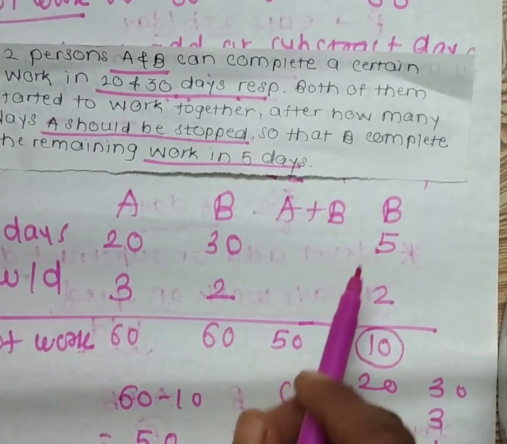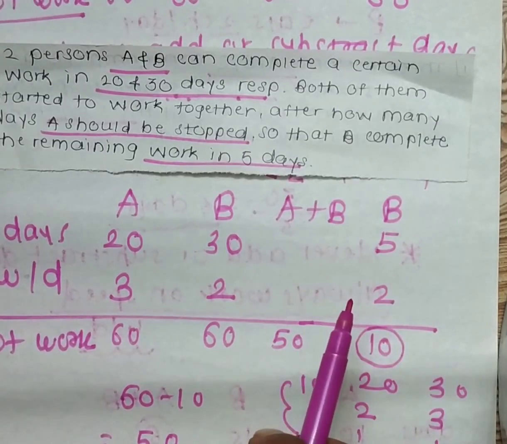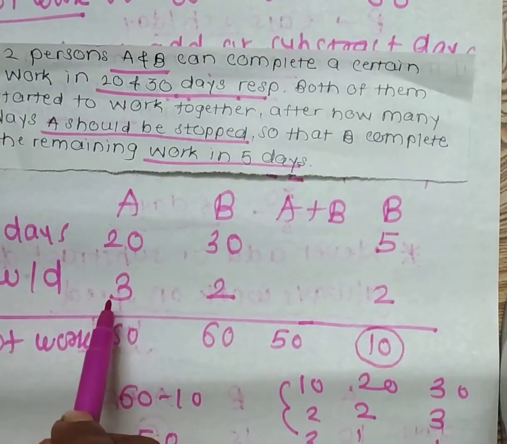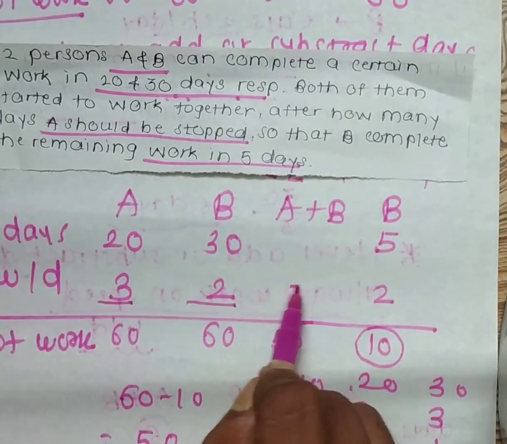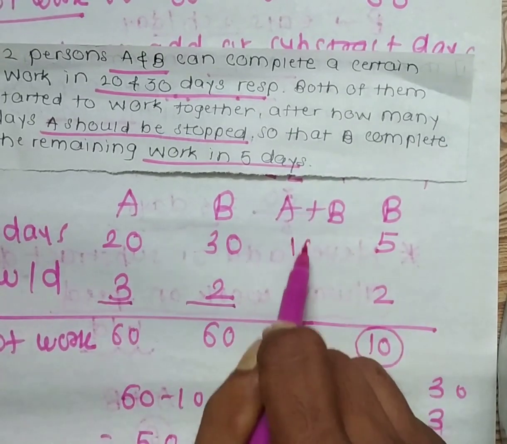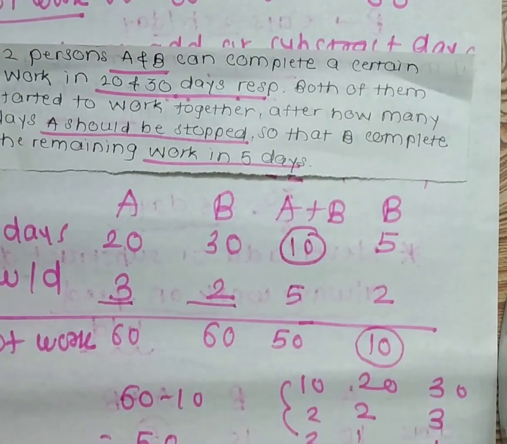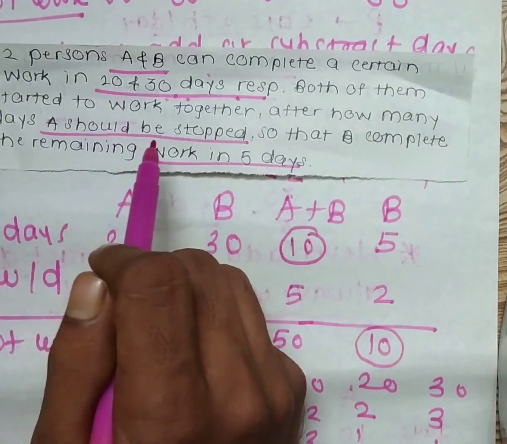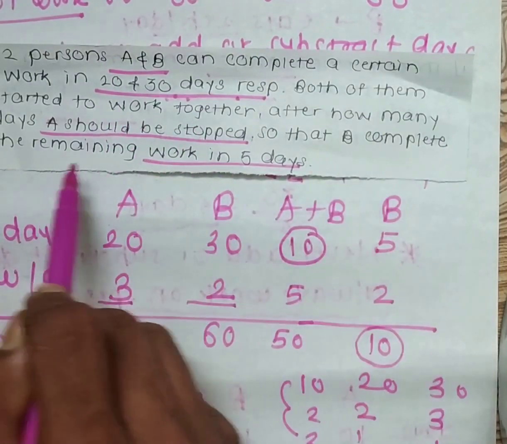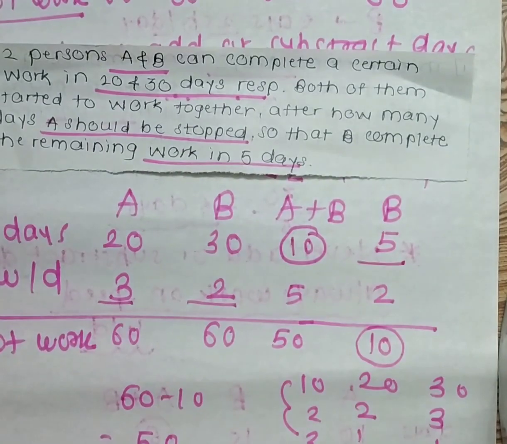And we know that, as I told you, never add or subtract days, always work on speed. Speed is 3 and 2, so 3 plus 2 is 5. So 5 10s are 50, means after 10 days A should be stopped from working so that B completes the remaining work in 5 days.